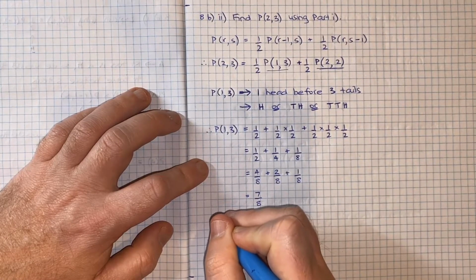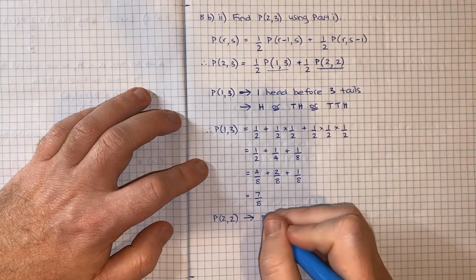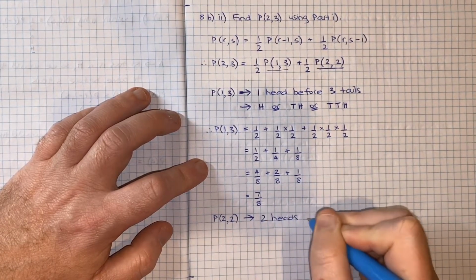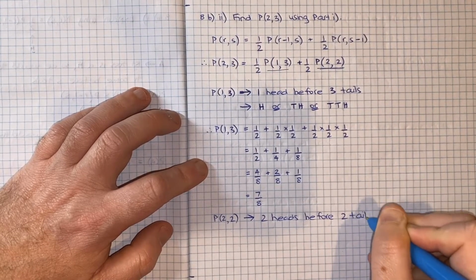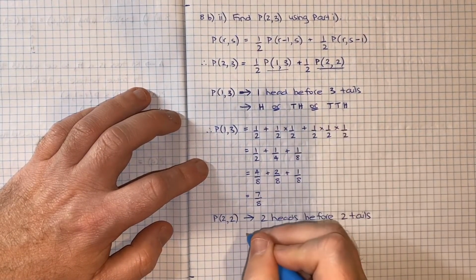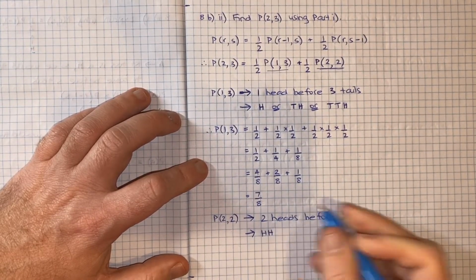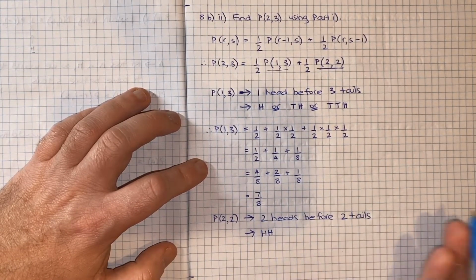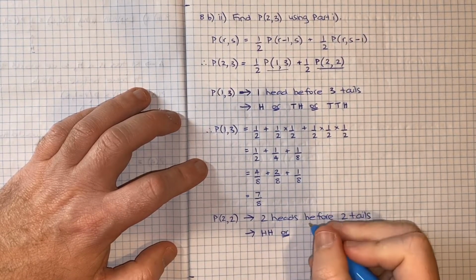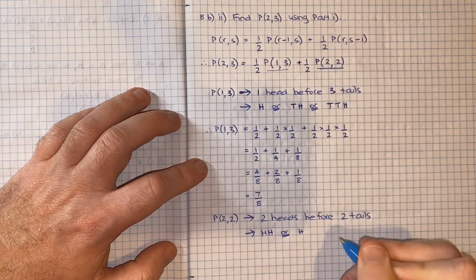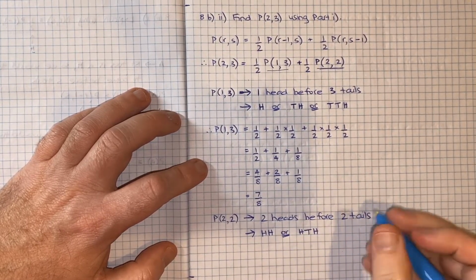So for the 2 comma 2, what we're saying there is we want 2 heads before we get 2 tails. So like we did before, what are the ways we could do that? Well, we could get a head and then a head. For sure, that will let us get 2 heads before getting 2 tails. Or we could get a head first and then a tail, but then a head to make sure we got our 2 heads before 2 tails.